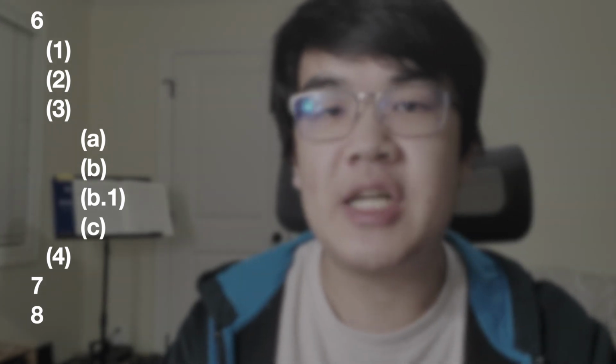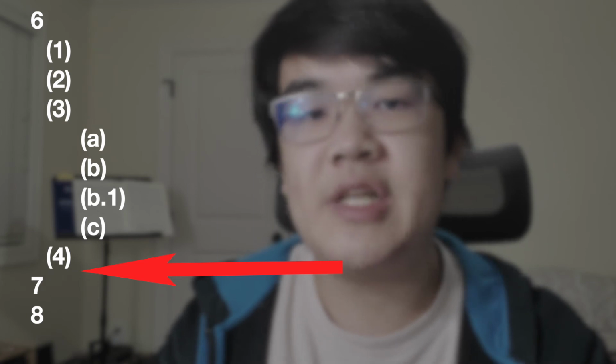Or if you want to add a new subsection after the 4th subsection in a section that only has 4 subsections. So say section 6 subsection 4 is currently the last subsection of section 6, and you want to add a subsection after that, you don't have to label your subsection 4.1, you can just label it subsection 5.